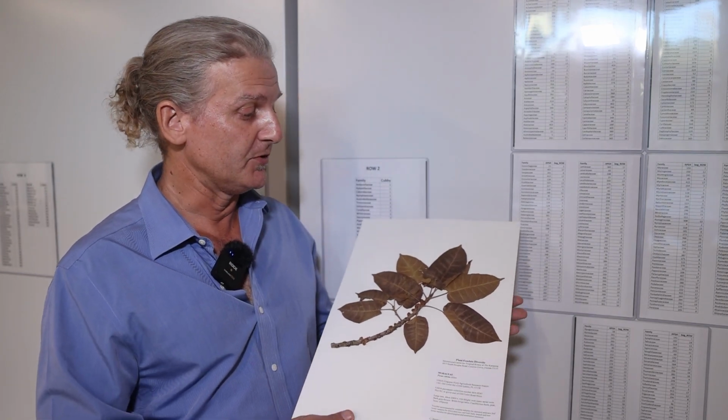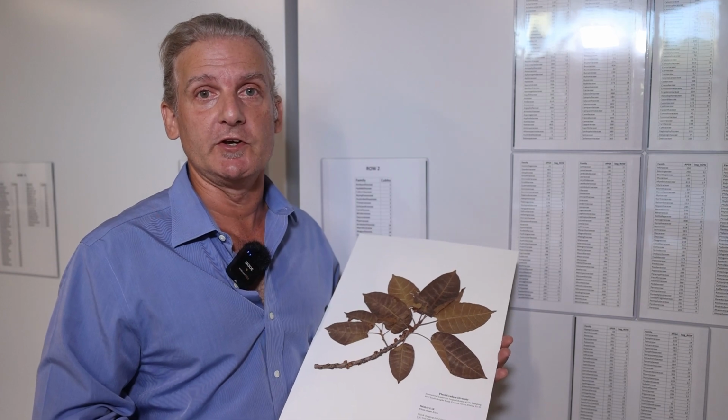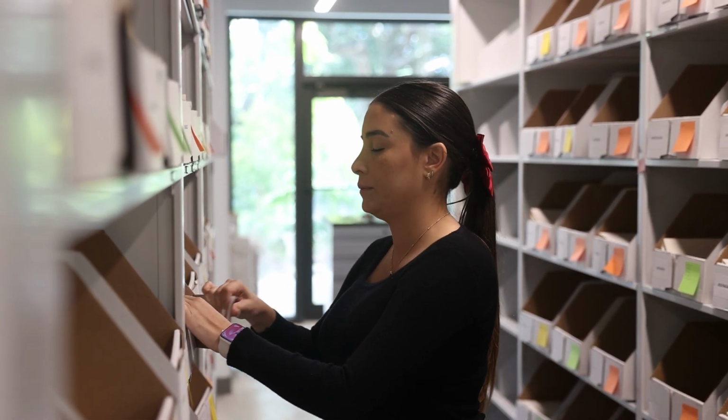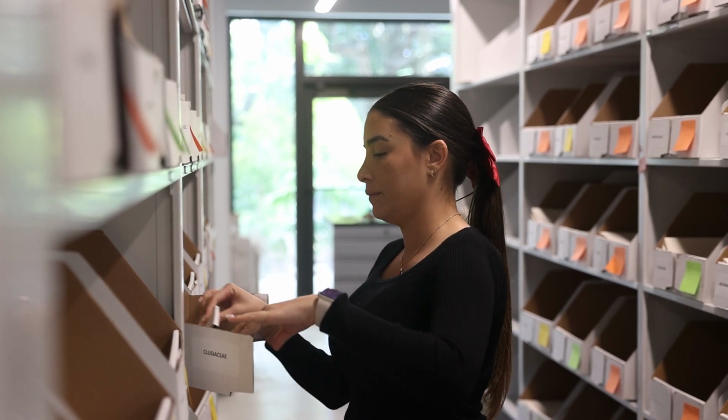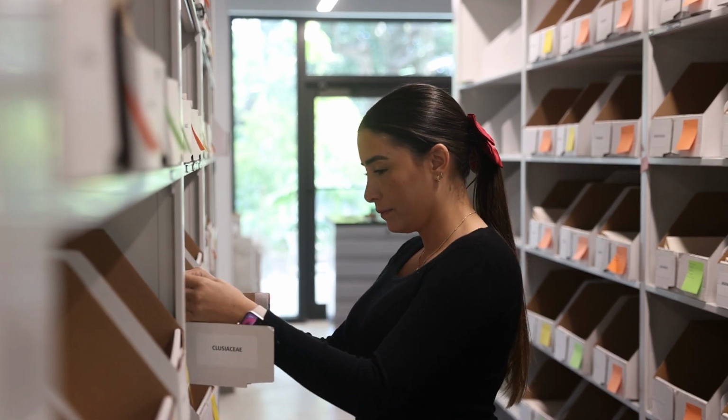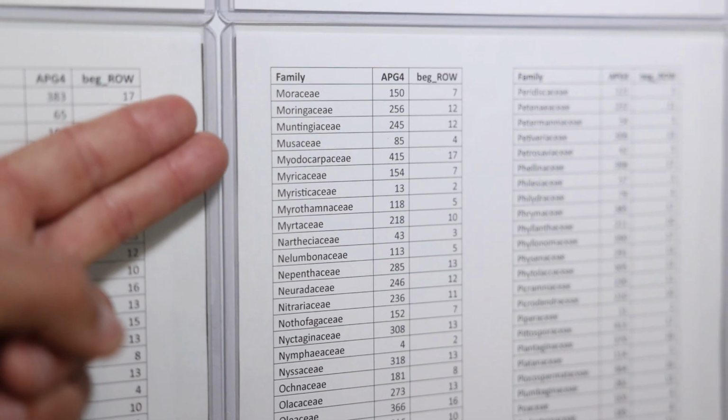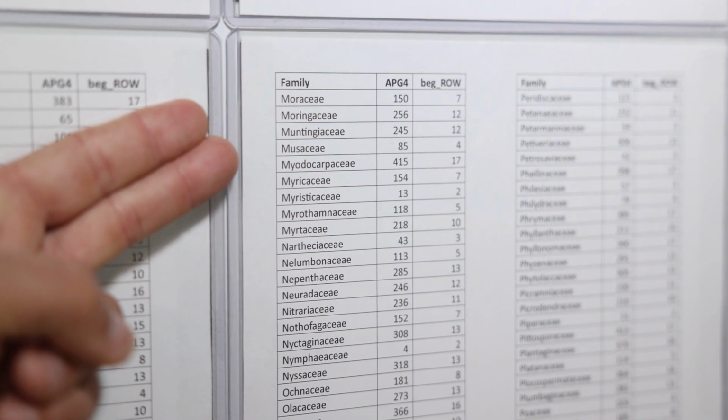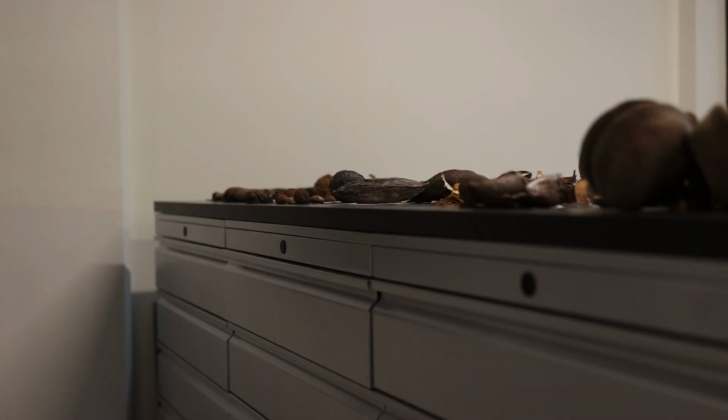It's a sheet representing a fig species from here in a living collection in Miami. Our facility can house up to 150,000 of these types of plant specimens. Finding one of them can be detective work. We've simplified that by arranging the families alphabetically. In the case of our fig, we know the parent family is Moraceae. We can look it up alphabetically and begin to hunt for figs in row 7.